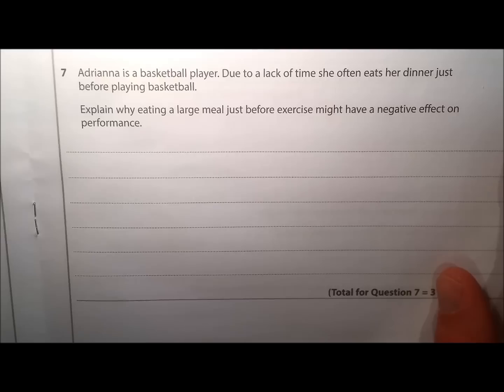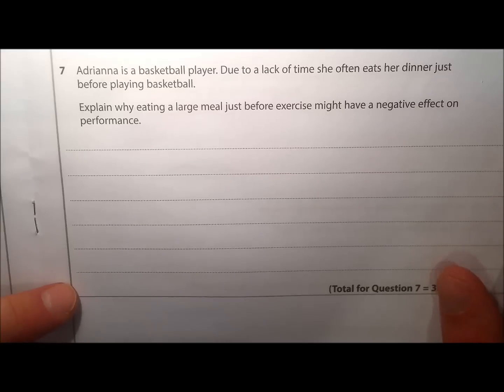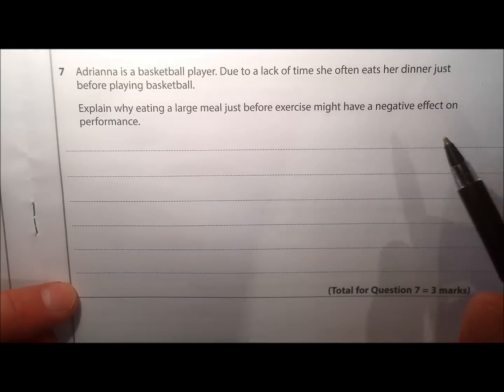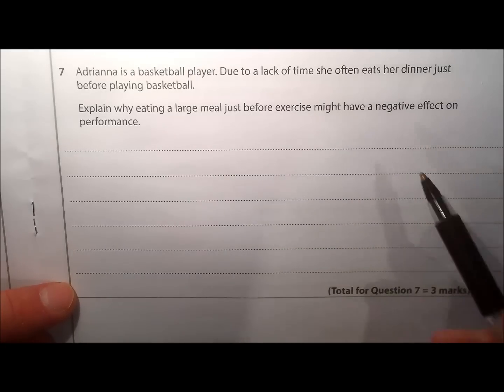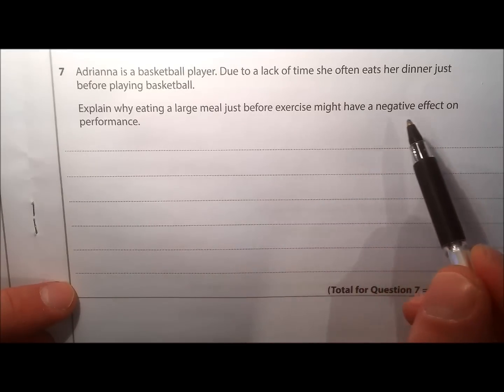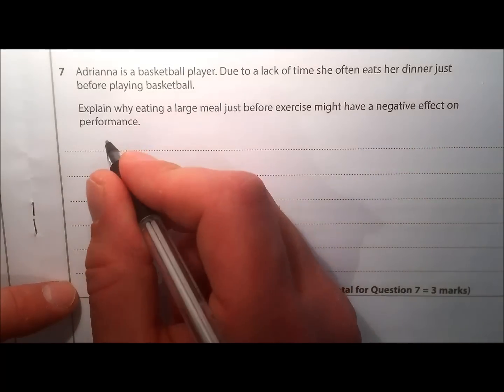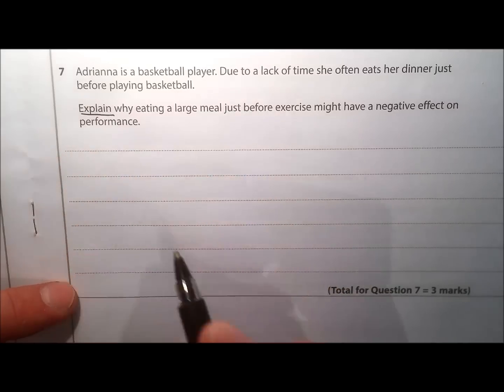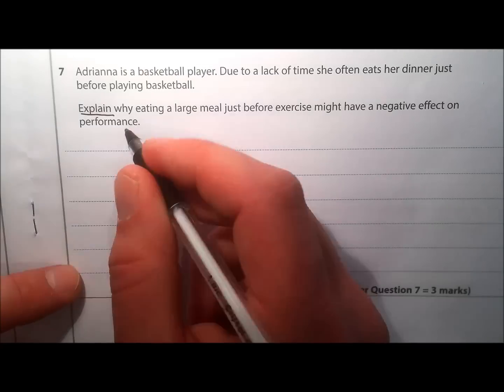Question 7. Adriana is a basketball player. Due to the lack of time, she often eats her dinner just before playing basketball. Explain why eating a large meal just before exercise might have a negative effect on performance. This question is about blood shunting, and we should know this because they've spoken about somebody eating a lot just before they play sport. Because the question states that we must explain, we need to link our answer together.